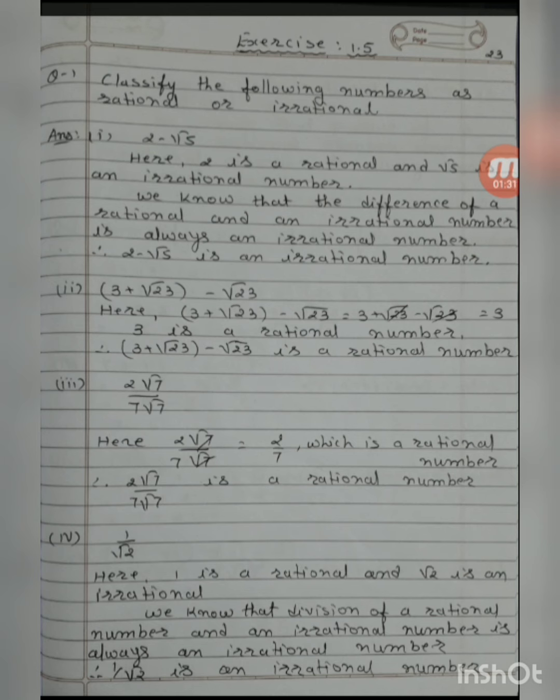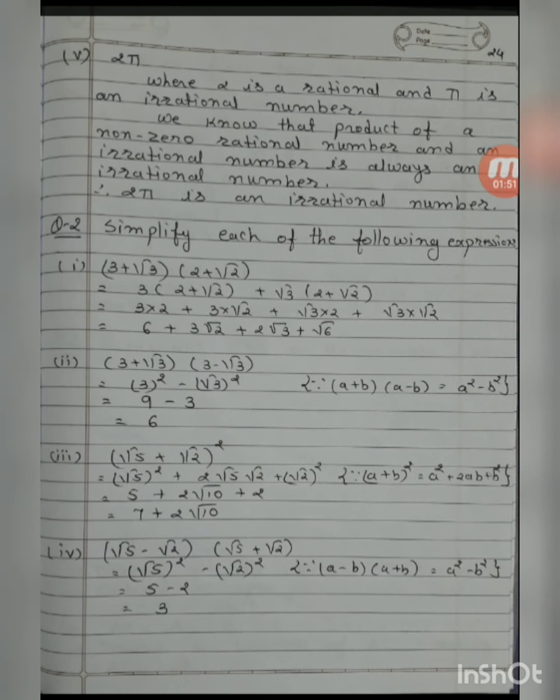Fourth, 1 upon root 2. Here 1 is a rational number and root 2 is an irrational number. We know that the division of a rational number and an irrational number is always an irrational number. So we can say that 1 upon root 2 is an irrational number.